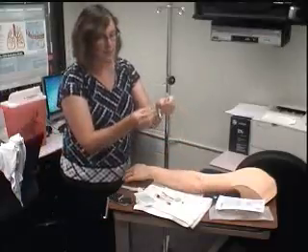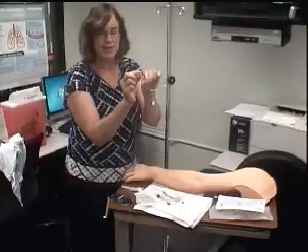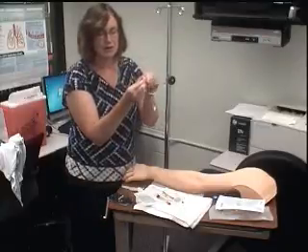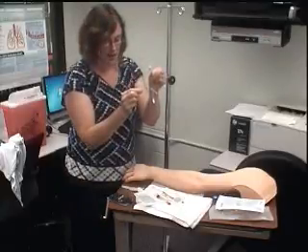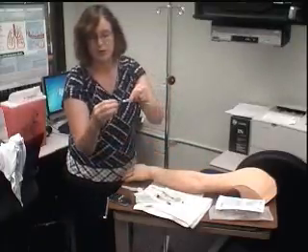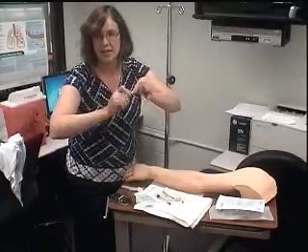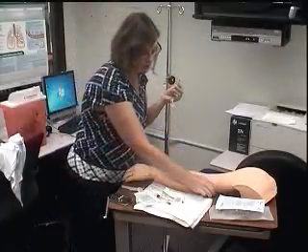So this would come out of a package brand new. As long as I haven't touched this, it's still sterile. I don't necessarily have to clean this hub, but if I touched it by accident, I could clean it with a hub scrub. You put it on there and you clean it, clean it, clean it. If your facility doesn't have that, you would just use an alcohol swab very well.